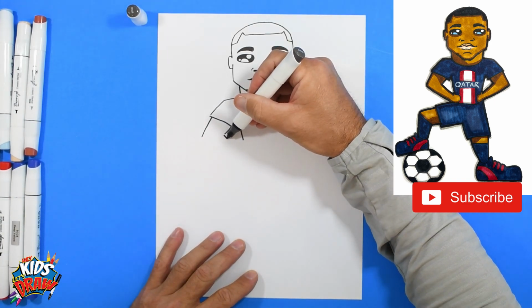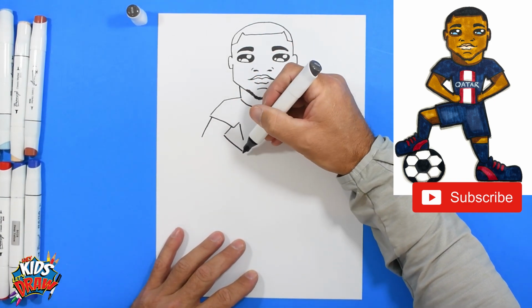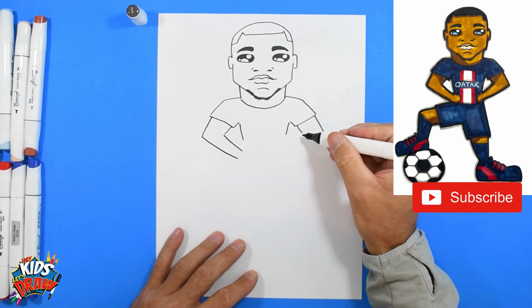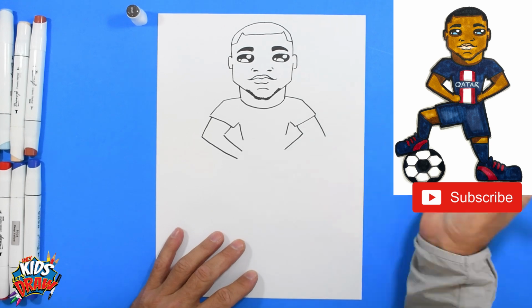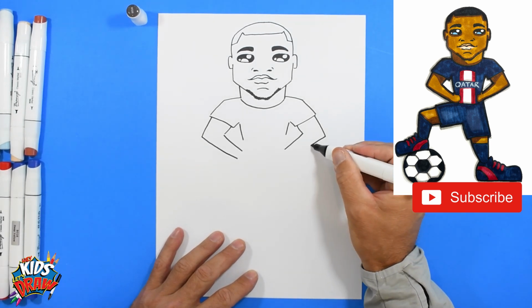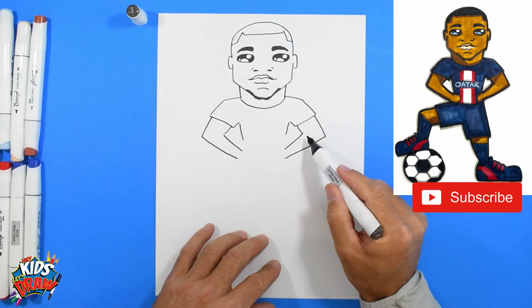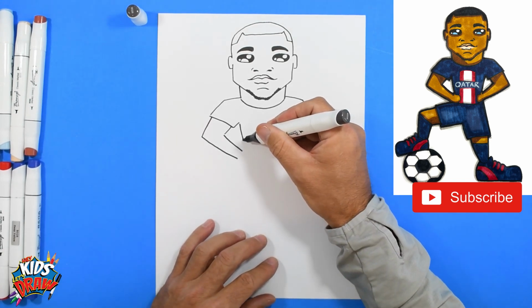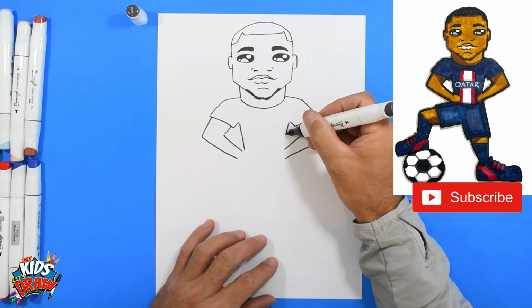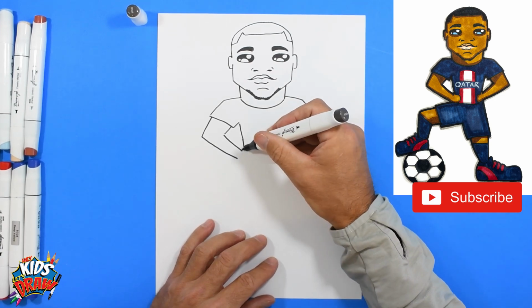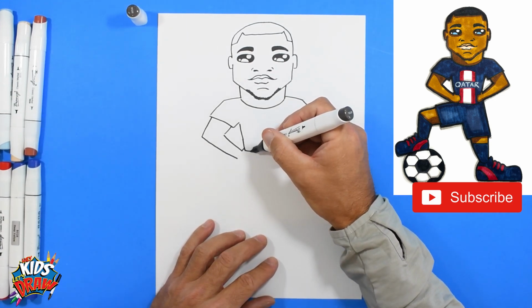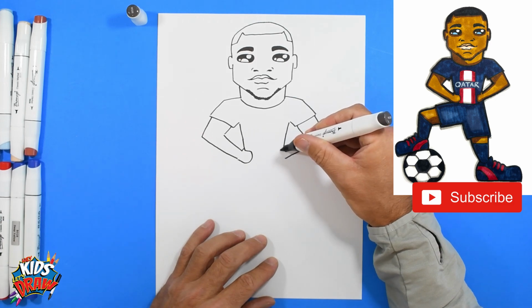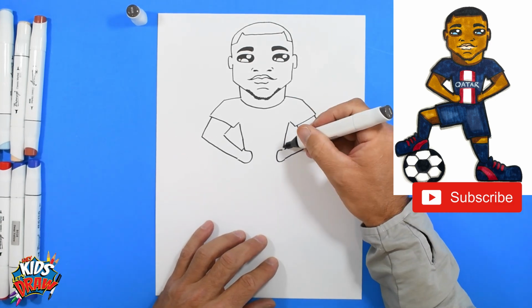And we're gonna bring this angle down to the waist, the elbow down to the wrist, and as you can see, it starts wide and goes skinny toward the wrist. Bring this shirt down a little bit. These are his hands sitting on his waist. Like, hey, I just scored a goal.